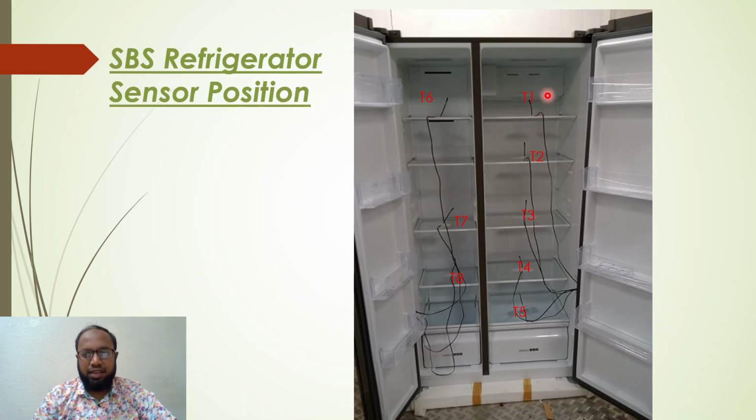Here I am fixing the left sensor T1, and T2 in this position. The T3 sensor we put in this position, T4 in this position, and T5 in this position. We fix all these lab sensors in the refrigerators and check the performance of the refrigerator.